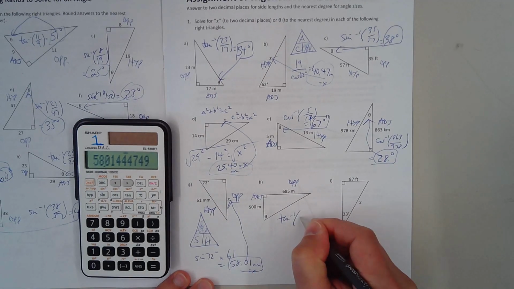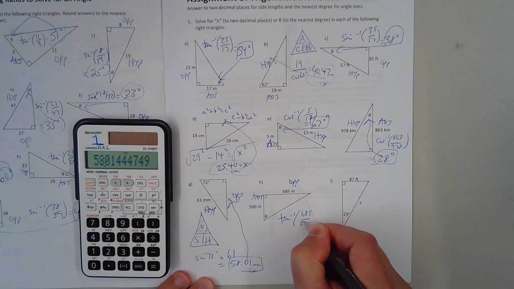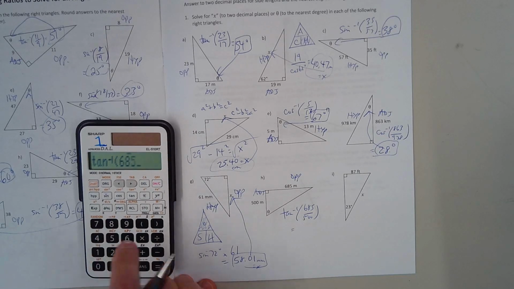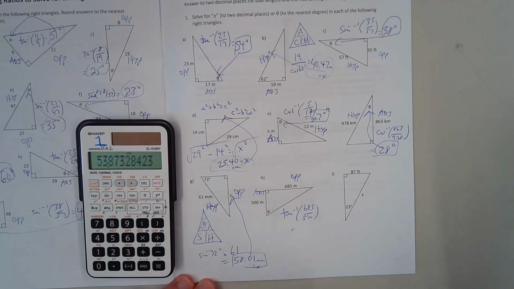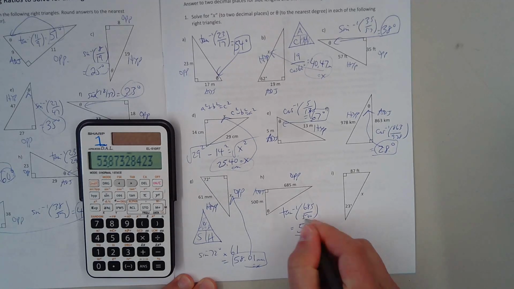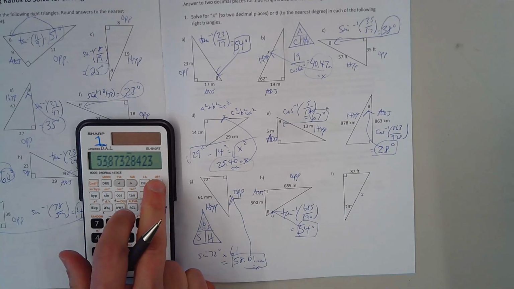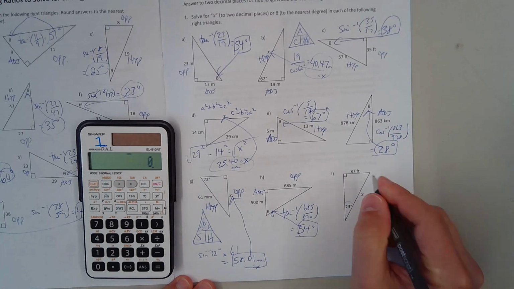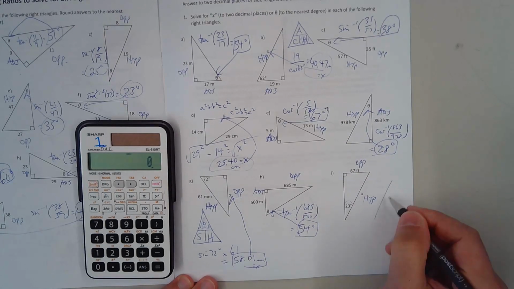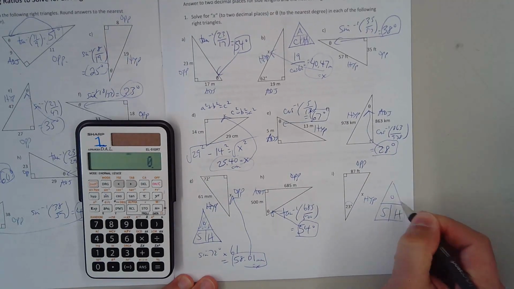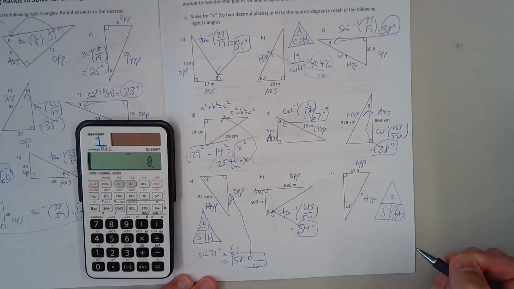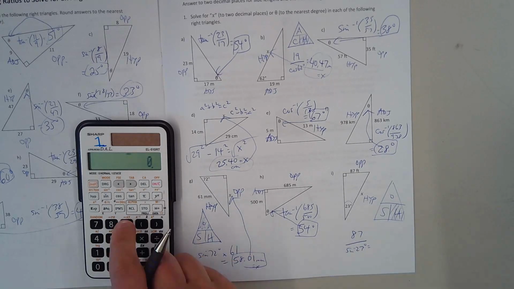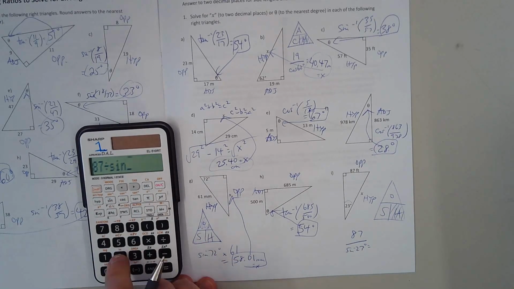Okay, this one here, that's the hypotenuse, and that's the opposite, so it looks like a sine question. We're trying to find the hypotenuse, which means I'm dividing. So 87 divided by the sine of 23 is 222.66 feet. Anybody else get that? 222.66? Same thing, sure. Yep.